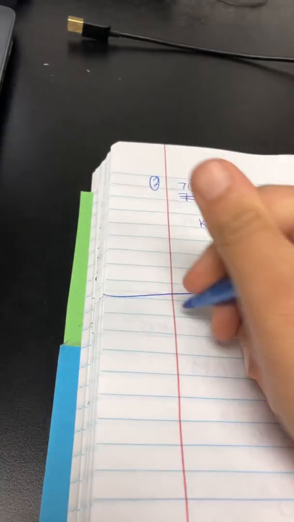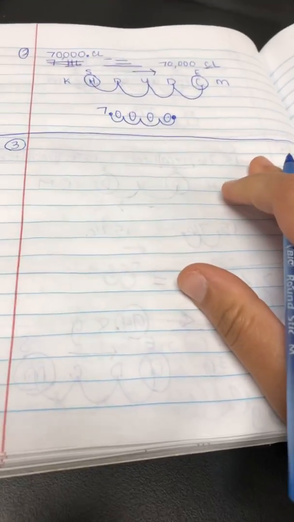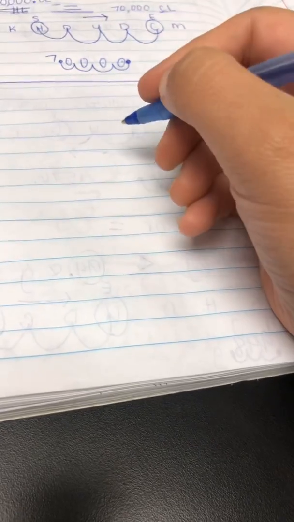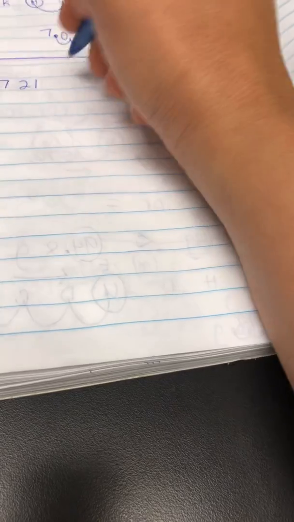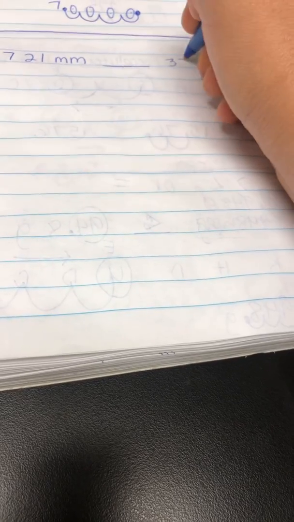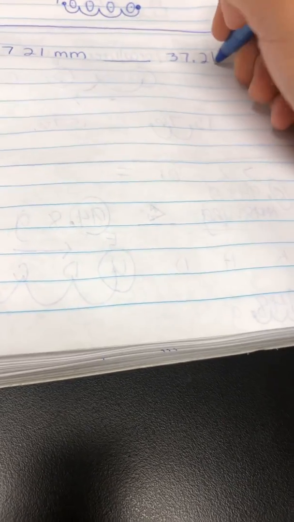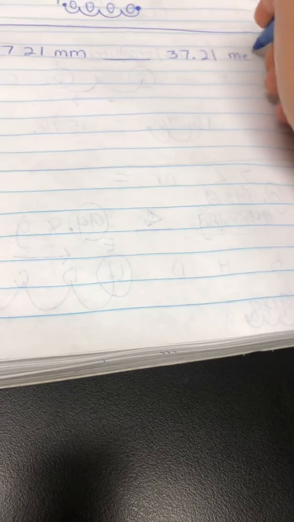I want to try another one, and I will walk you through it. So I hope that you're writing down what I'm writing down. Let's try 3,721 millimeters, and let's compare that to 37 and 21/100th meters.